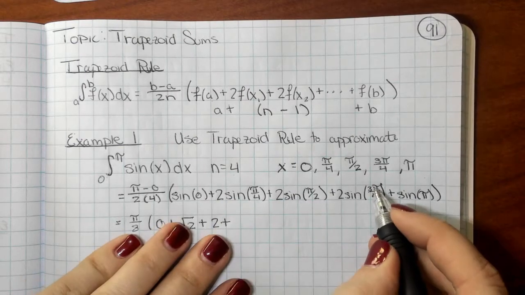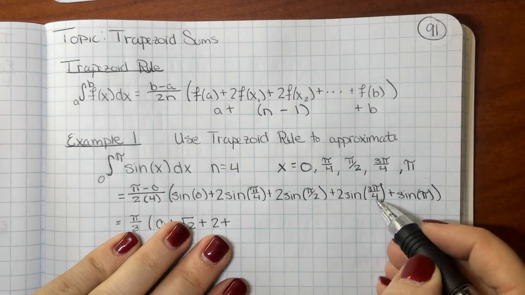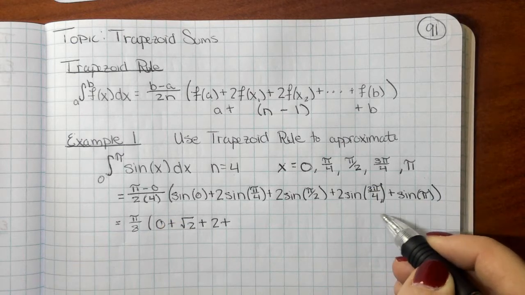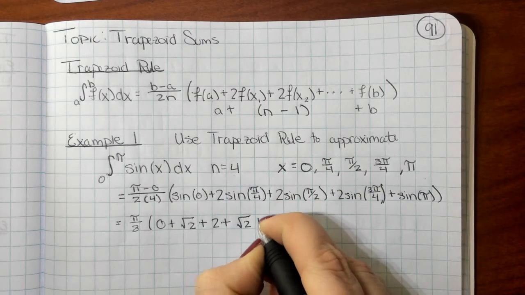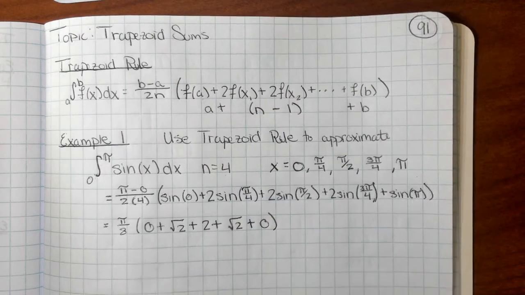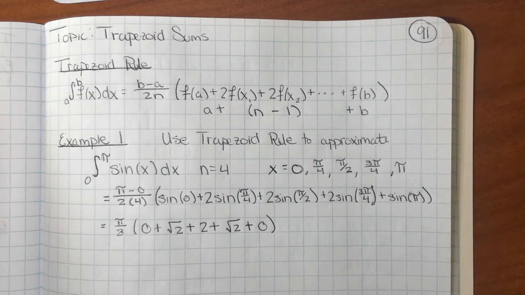Sine of 3 pi over 4. No, it's y value. So it's just rad 2 over 2. The 2's will cancel and you just end up with radical 2. And sine of pi is 0. Okay. Do you guys have any questions on how I simplified any of that? Okay. Going back, we could clean it up one more time.